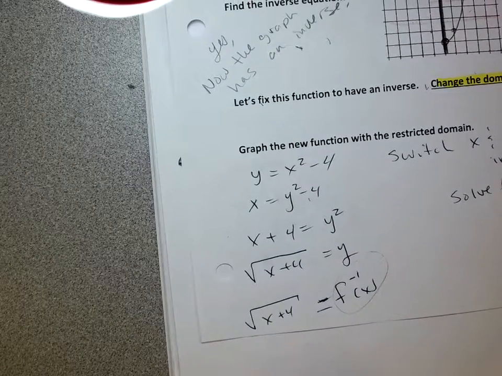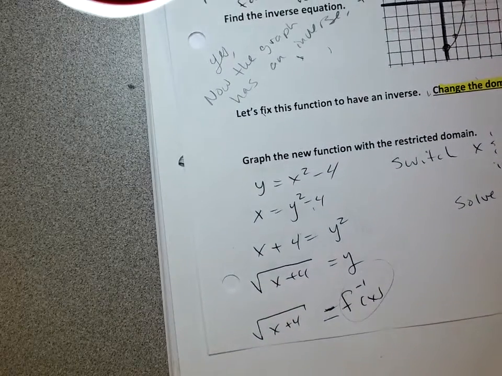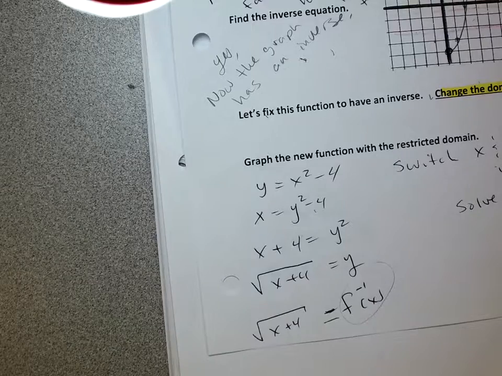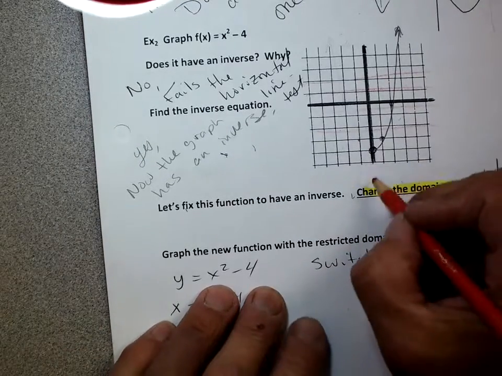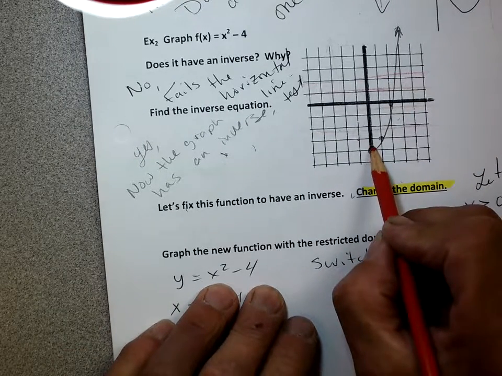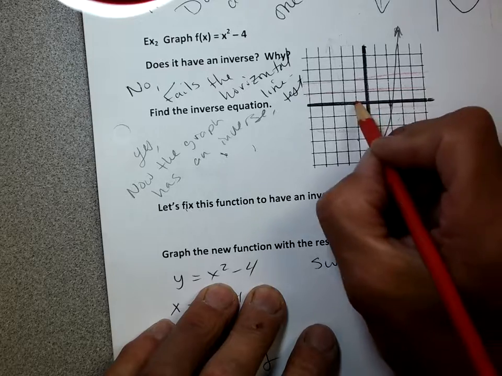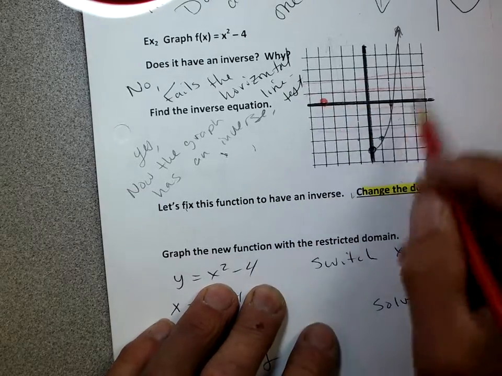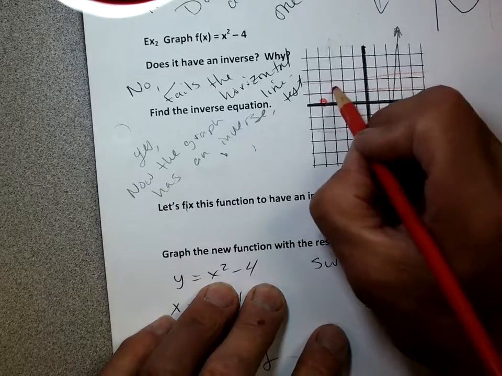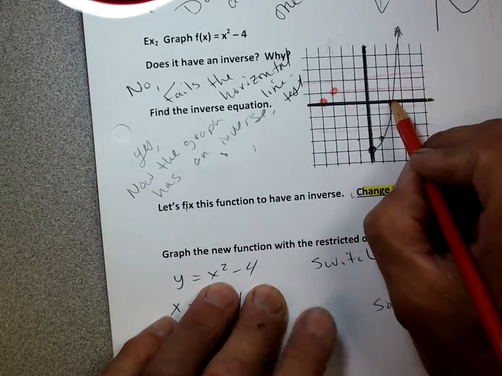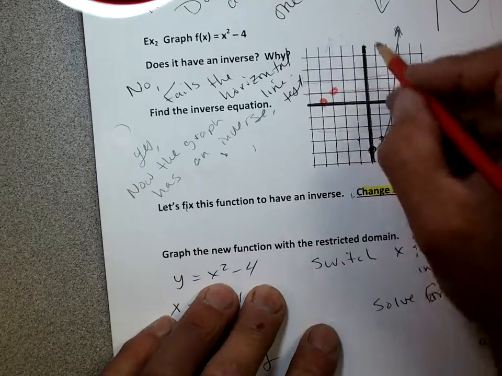Okay. Now, one of the ways we graph these was to switch points. Okay. So, let me see. Here's a good one. Okay. So if I take a look at this point is at 0, negative 4. So I'm going to go negative 4, 0. This point is at 1, negative 3, so its inverse would be negative 3, 1. This point is at 2, 0, so its inverse is 0, 2.